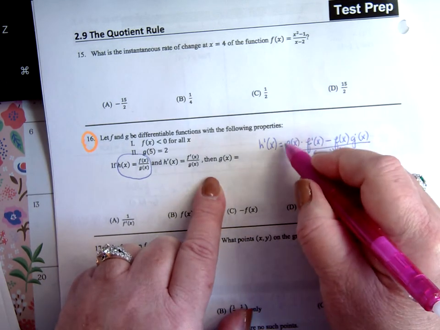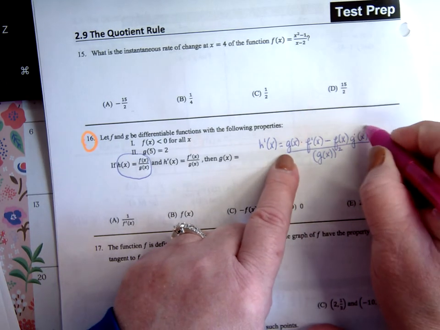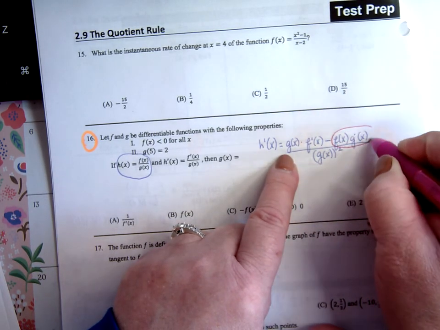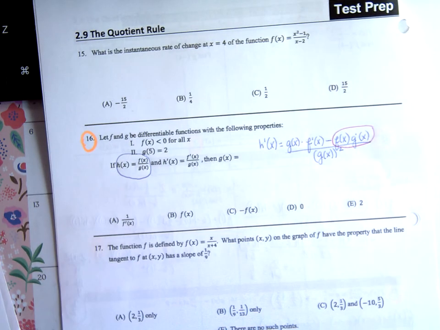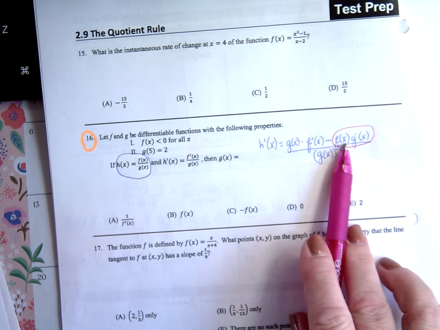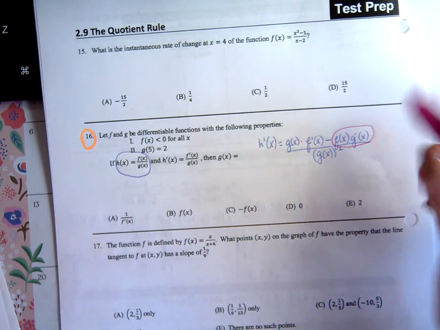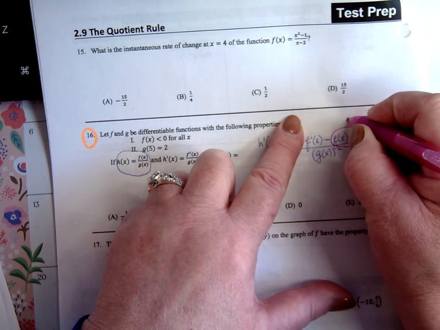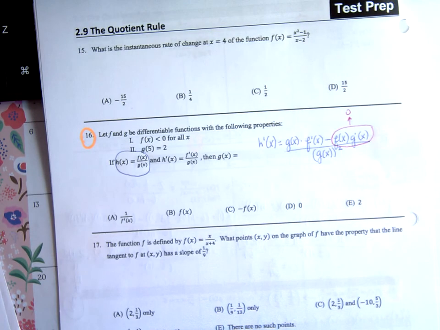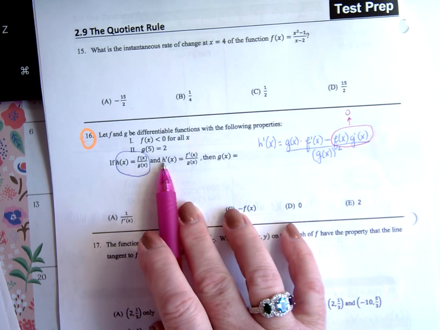It doesn't disappear. But this other term over here, what happened to it? I'm trying to get it here. I don't have a g prime of x. I don't have an f of x. I have an f prime of x. So this second piece must zero out. It doesn't exist in the actual derivative for the h function. So this second term zeroes out.